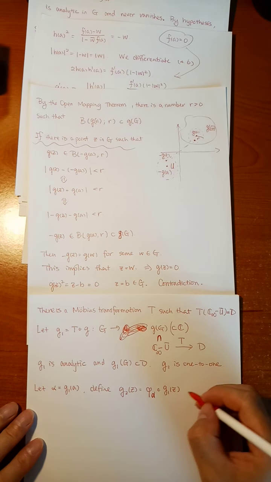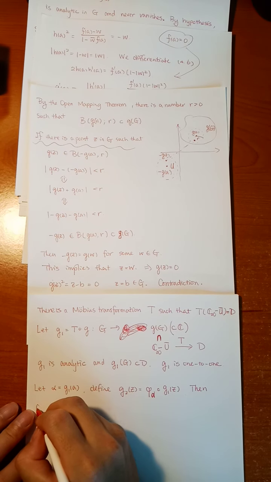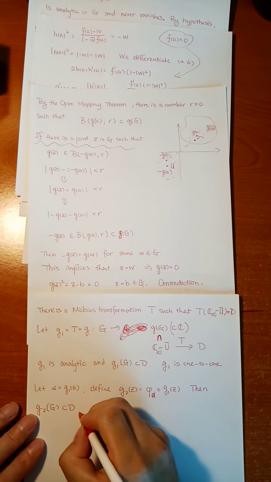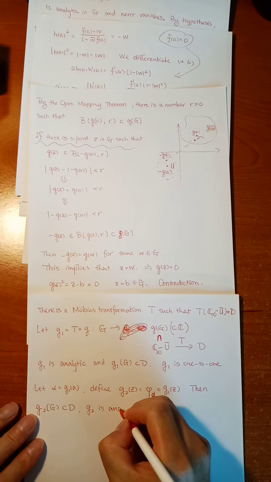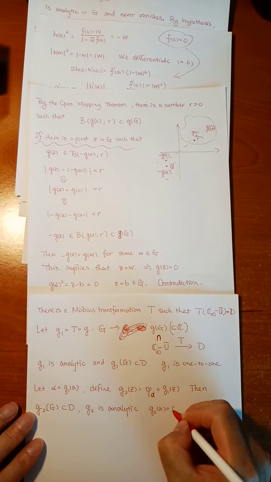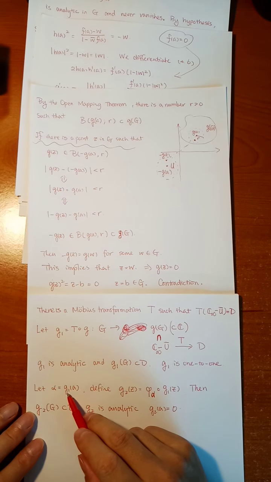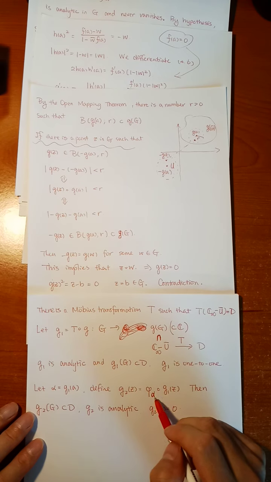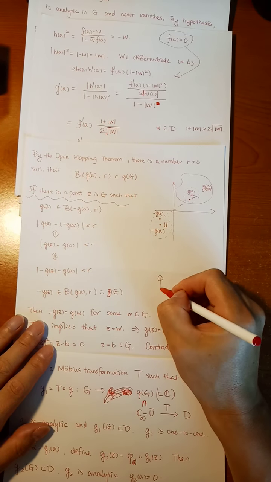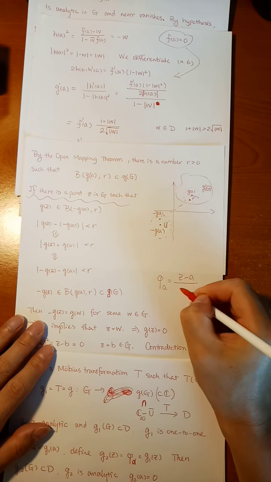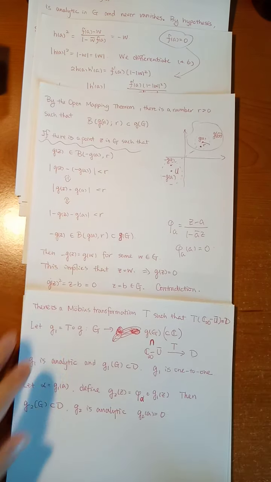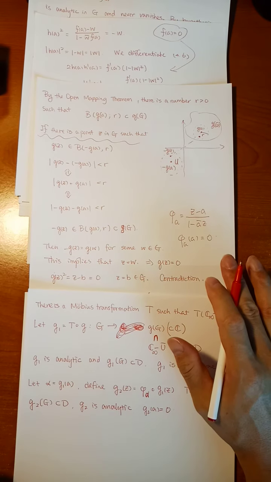Then G2 maps G to D again, and G2 is analytic, and G2 of a is equal to 0, because G1 of a is alpha, and this phi alpha maps alpha to 0. Remember that phi a of z is always (z minus a) over (1 minus a bar z). So phi a of a is always 0. Right? So that's a very nice tool.